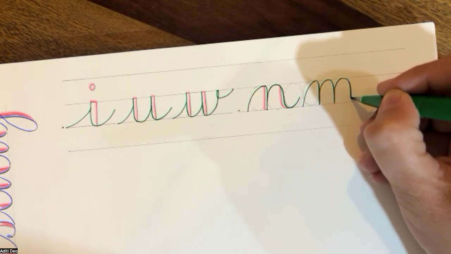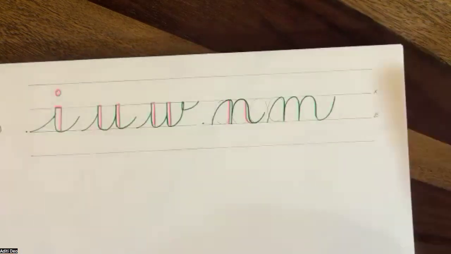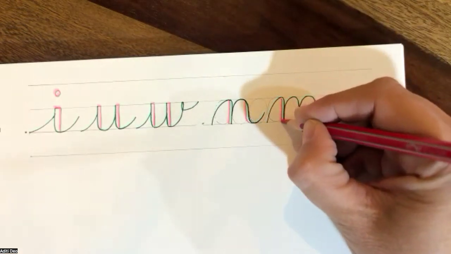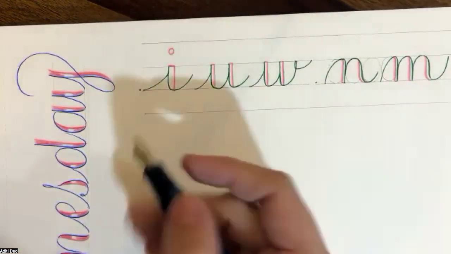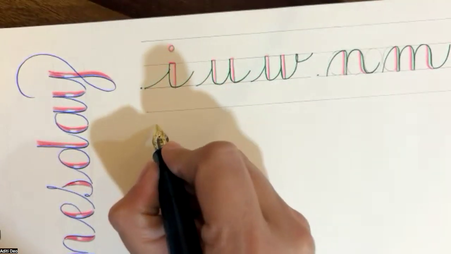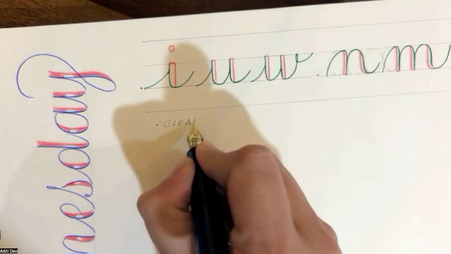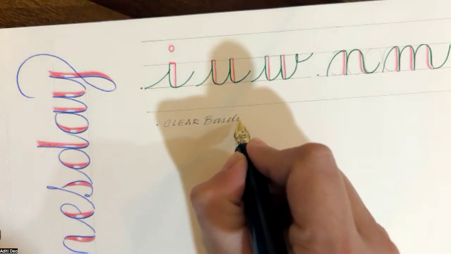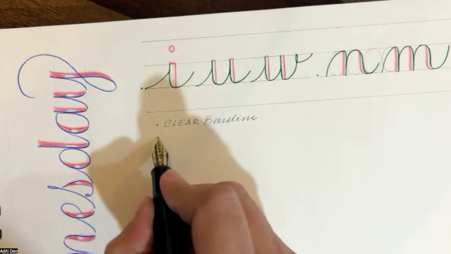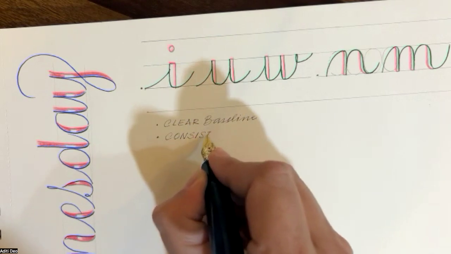So I'm not going to get into too many technicalities right now because there are a lot of technicalities. But the few things you need to keep in mind are this. You have to have a clear baseline. The letters must be consistent throughout whatever you are writing.